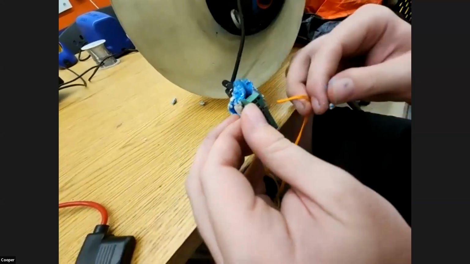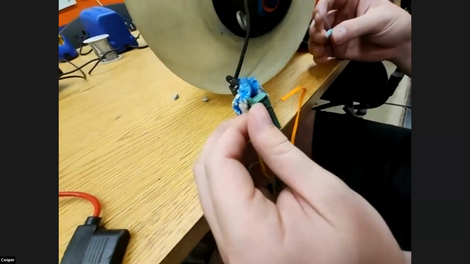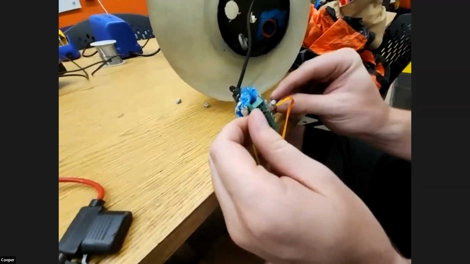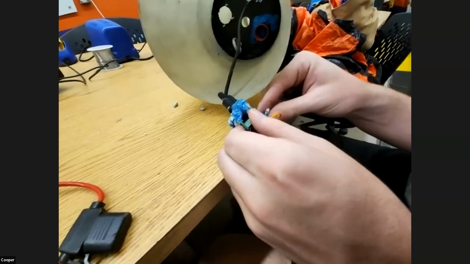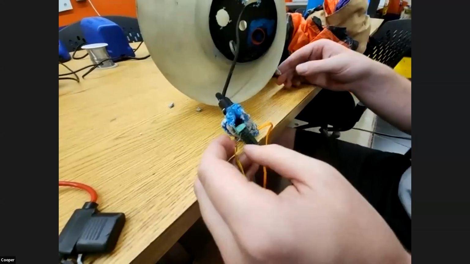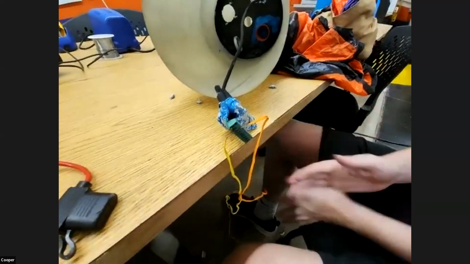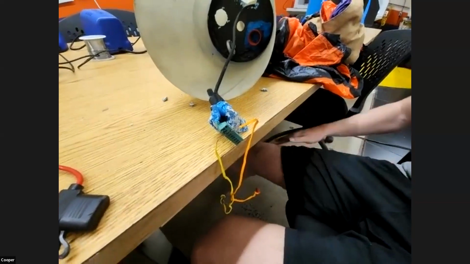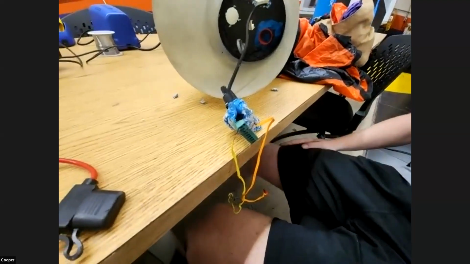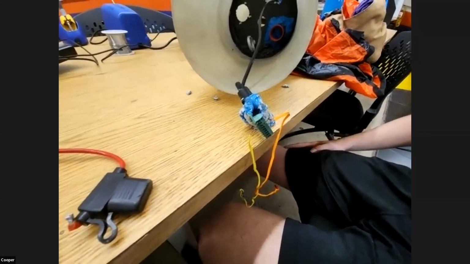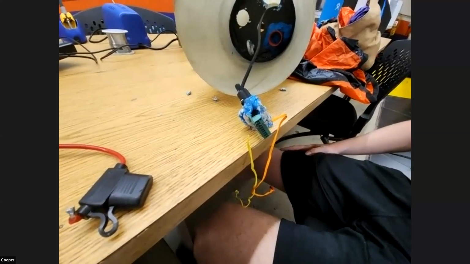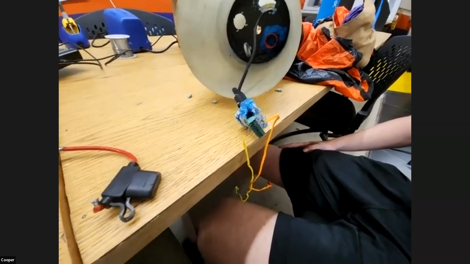Let me just give you a little guidance on that one. You want to cut off just enough wire and then fold it over maybe once or twice so that it fits in there. You shouldn't see any bare wire. The bare wire should be inside the pinch part of each one of those connections.